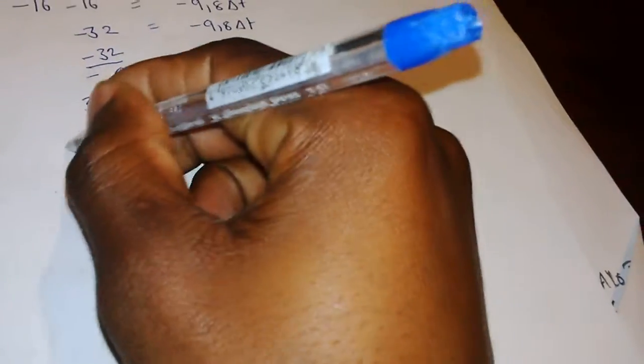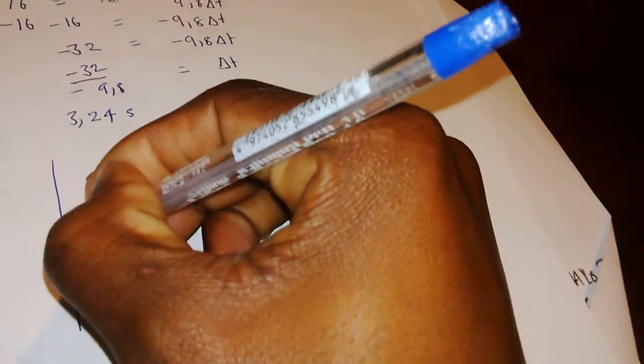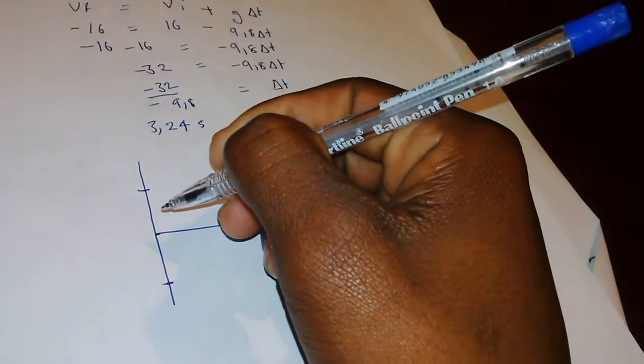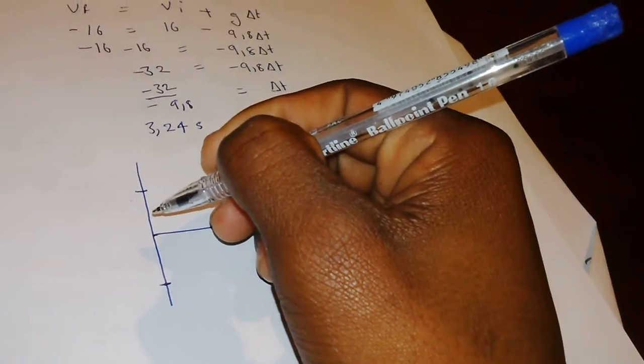Okay, so this is how you plot your velocity-time graph. You first draw your y-axis and your x-axis. It says you must show the initial velocity, which they gave us as 16.